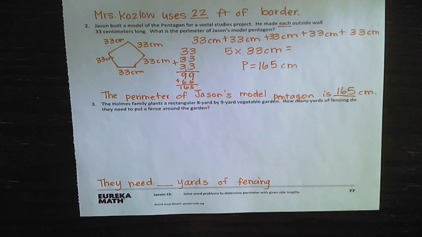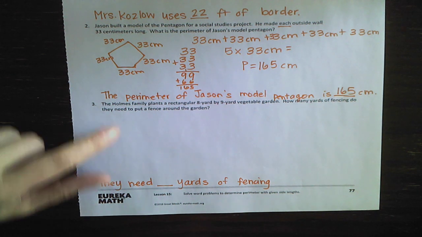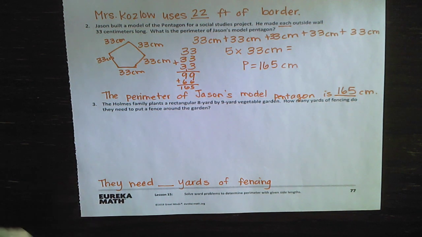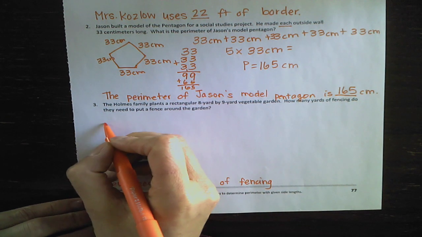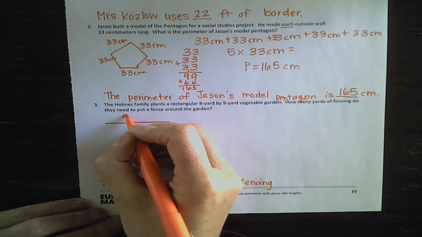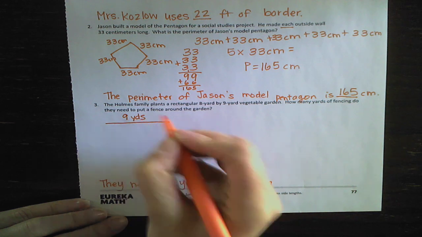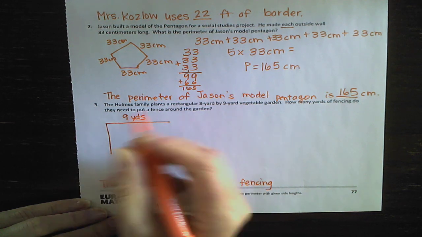Okay, let's do a little drawing of what their garden might look like. So it's 8 yards by 9 yards. So if this is my 9 yards, this is my 8 yards.